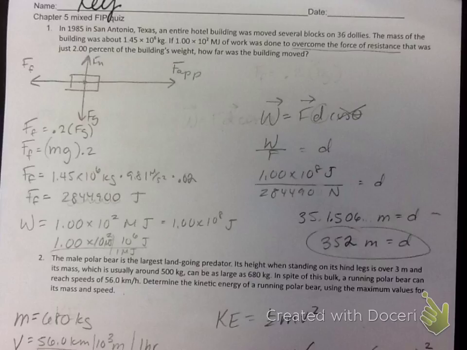So the work, we have to look at the work that was done. You have to figure the work was 2% of the force that was used. So the force was force of friction times 0.02. Oh, so the force is just 2%. Yeah, 2% of the weight. So that's what everybody missed who missed this, I think, was they forgot to factor in that 2% thing.